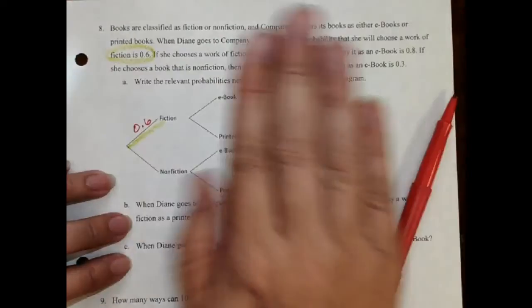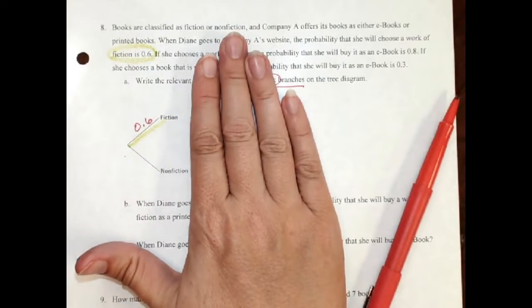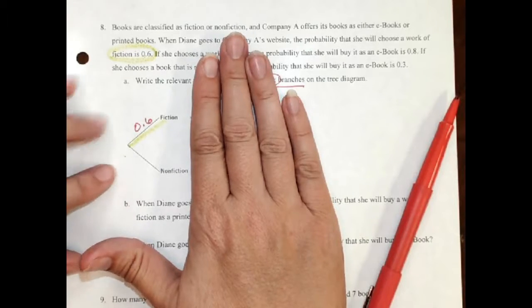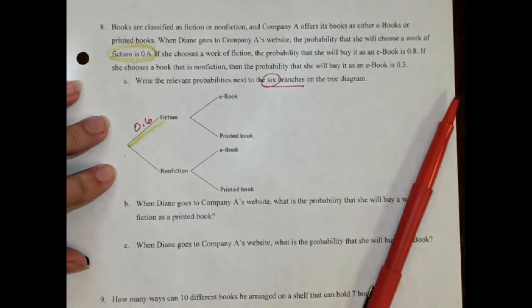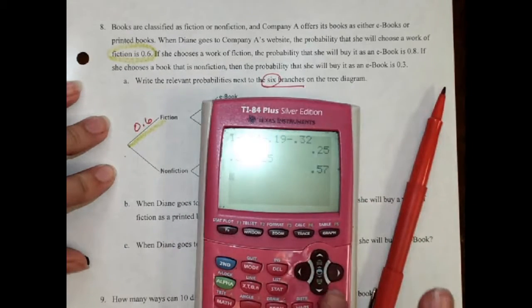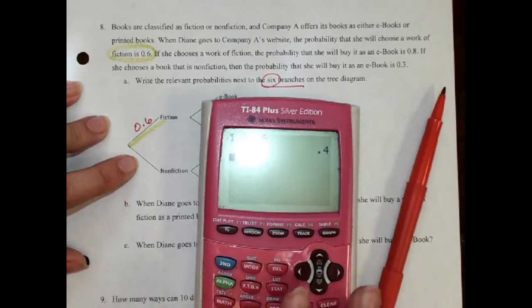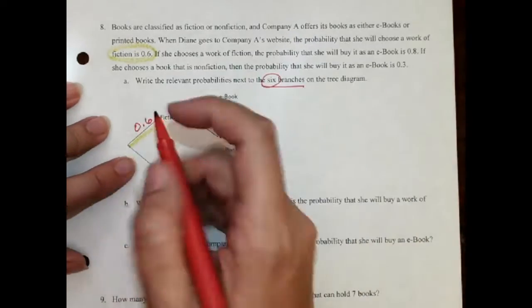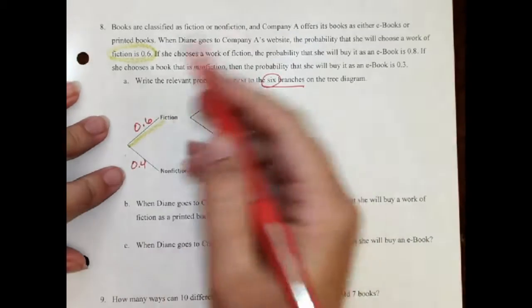So if I just look at one of these little branches, what do these have to add up to? They have to add up to one whole thing. So all I need to do to calculate each one, probably most people can do it in their head, but I just do 1 minus 0.6, and it tells me that one should be 0.4. Okay, so I did that first part.